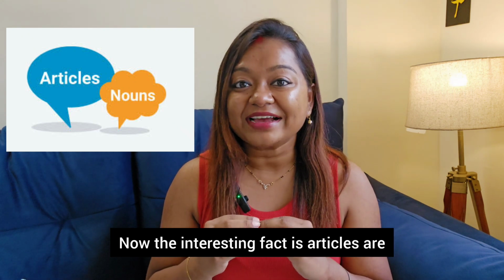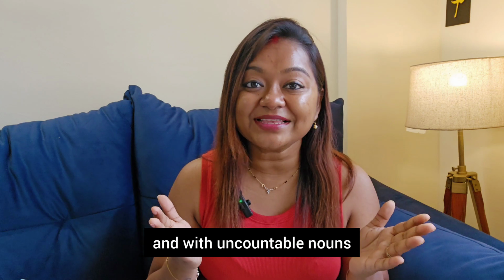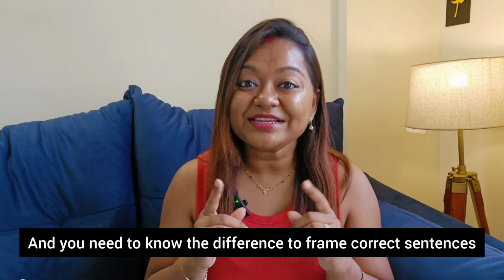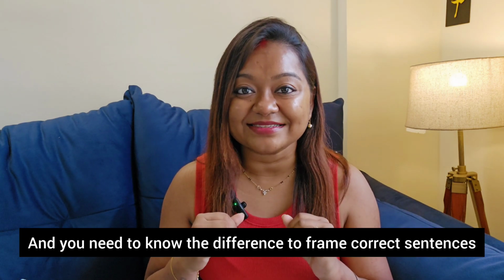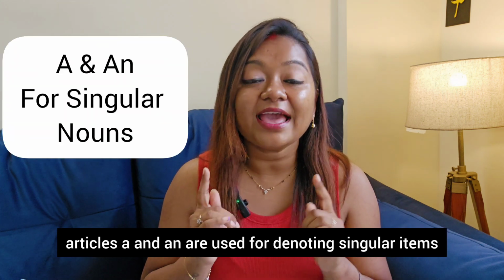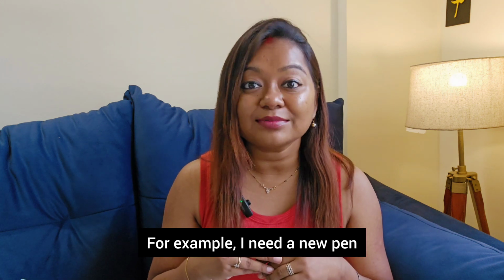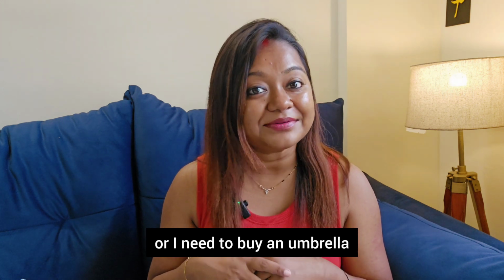Now the interesting fact is articles are used differently with countable nouns and with uncountable nouns, and you need to know the difference to frame correct sentences. So, when we talk about countable nouns, articles a and an are used for denoting singular items. For example, I need a new pen or I need to buy an umbrella.